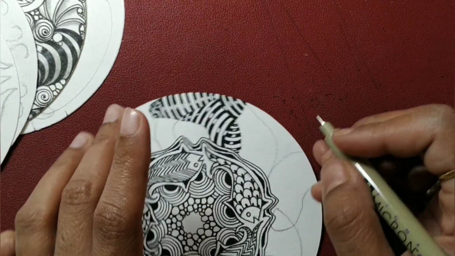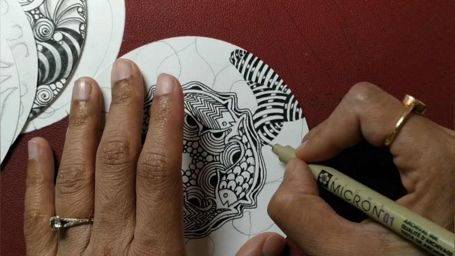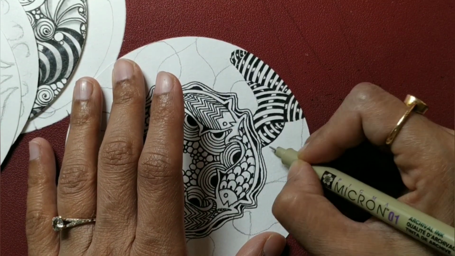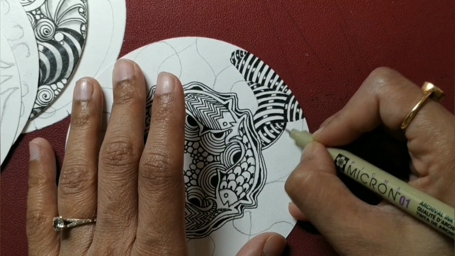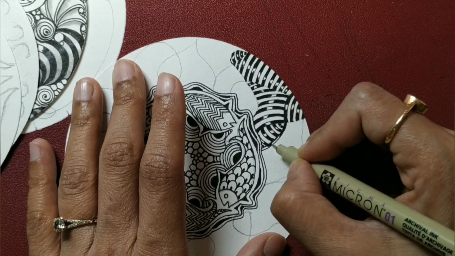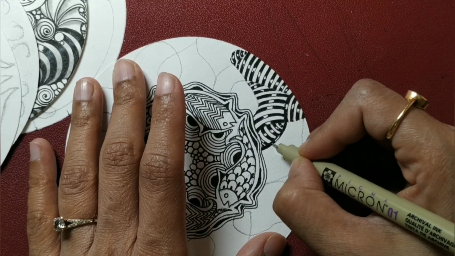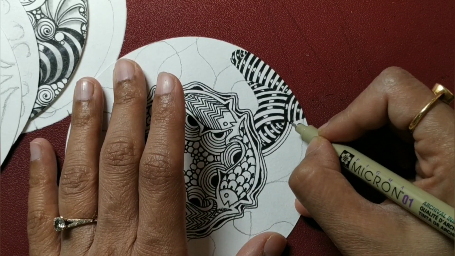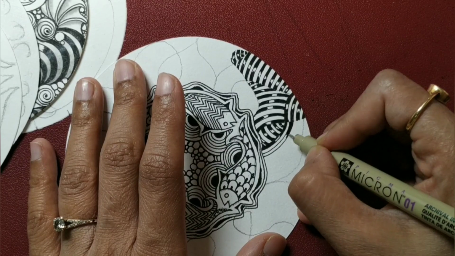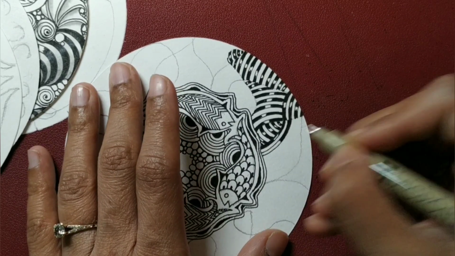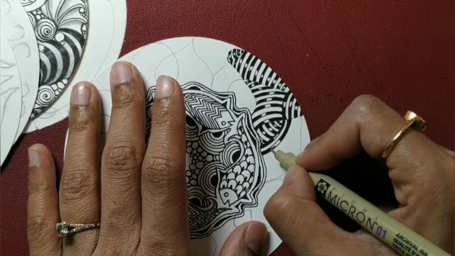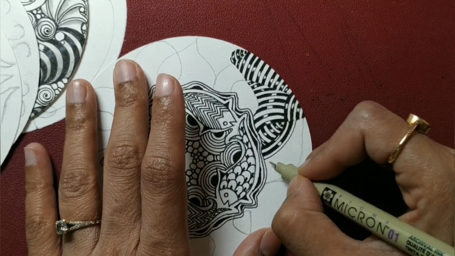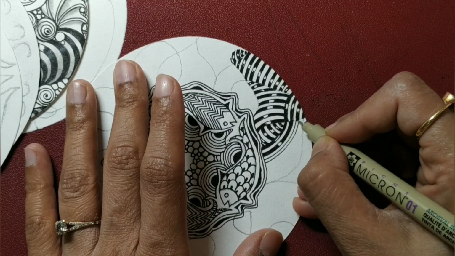Now I'm going to again, yeah, this is a different direction. So one more section I'm going to show you, and then I'm going to continue like this, probably leave one or two sections in between and insert something else in between the stripes to break the flow.